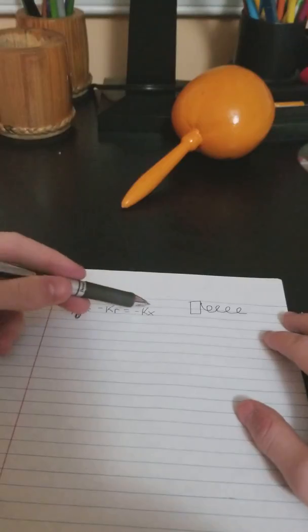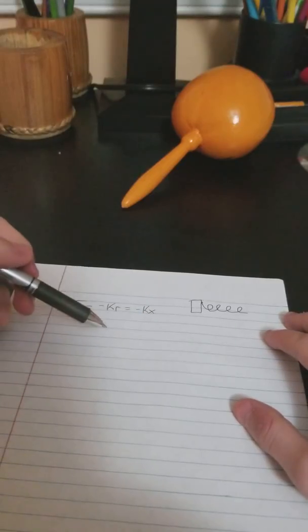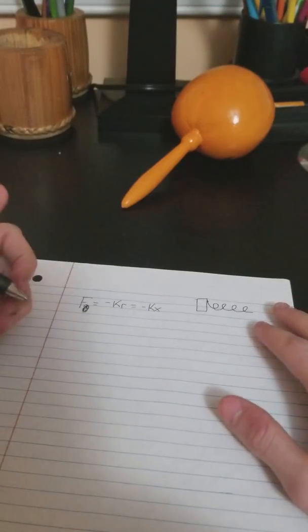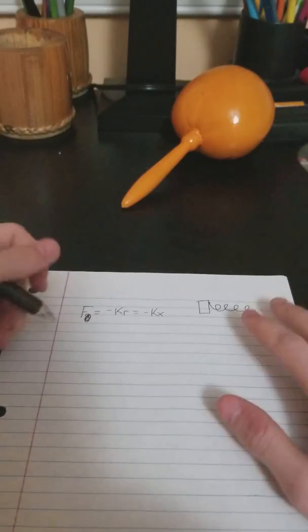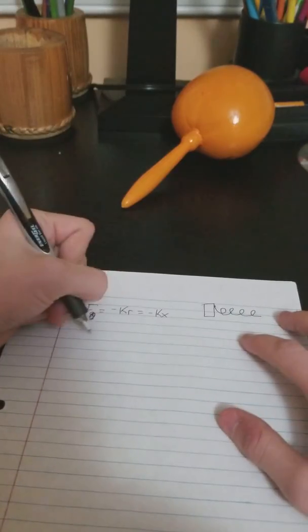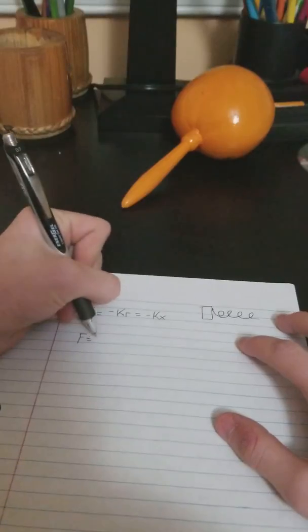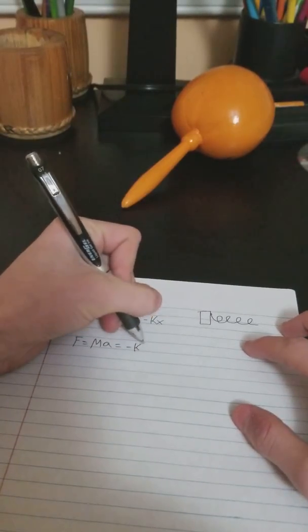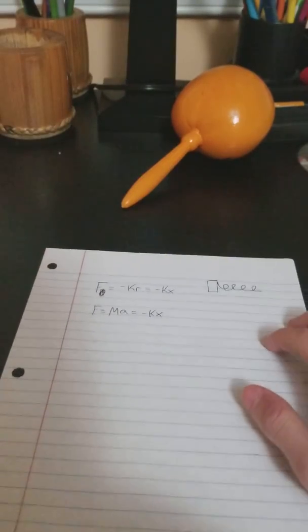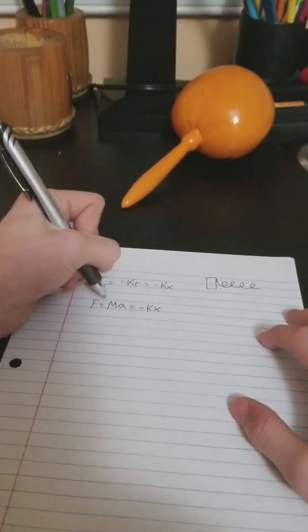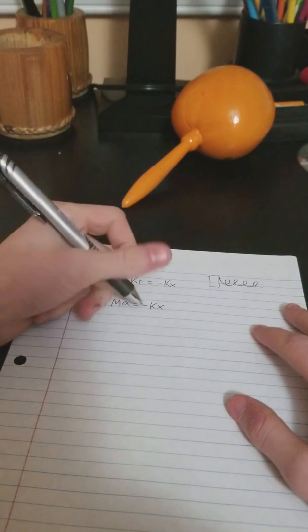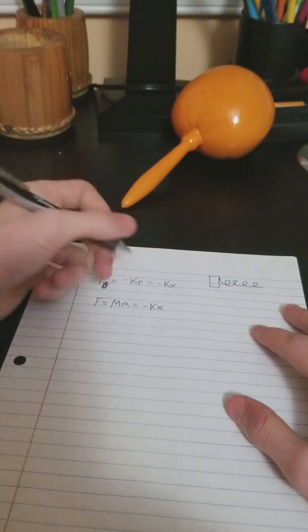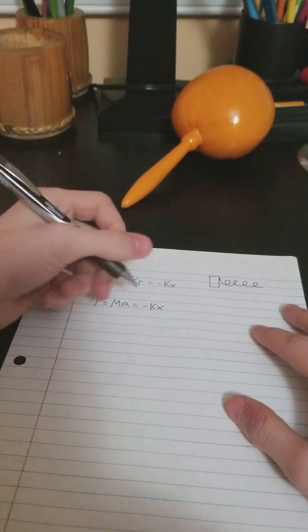And how do you get a trig function from something like this? Well, I'm going to show you. If you know Newton's second law, F equals ma, which equals negative kx. a is acceleration, which is the derivative of speed, which is the derivative of x with respect to t. So a is the second derivative.